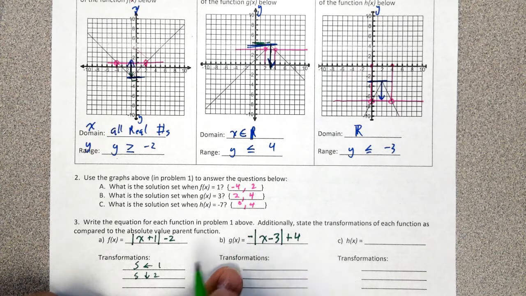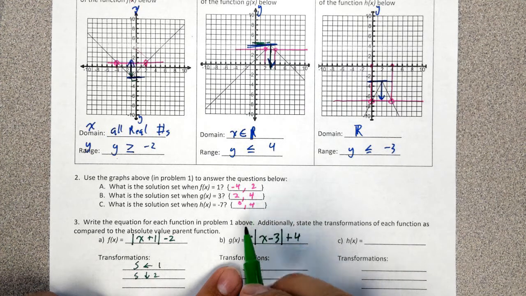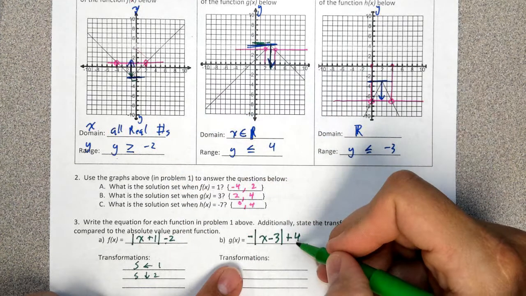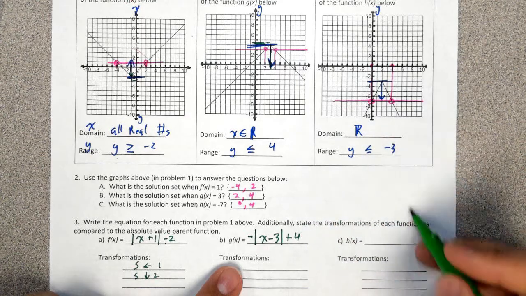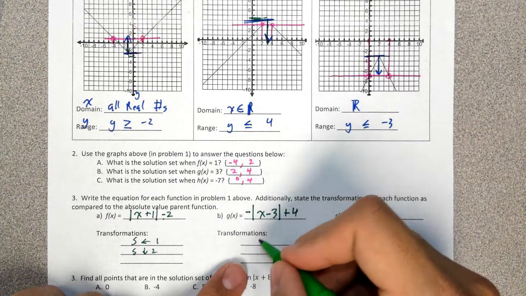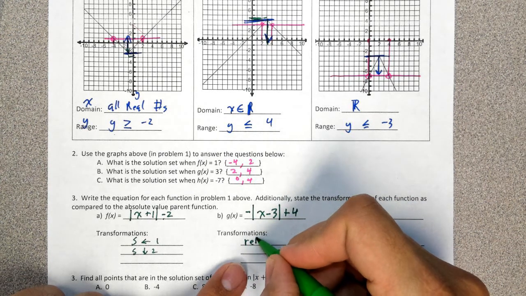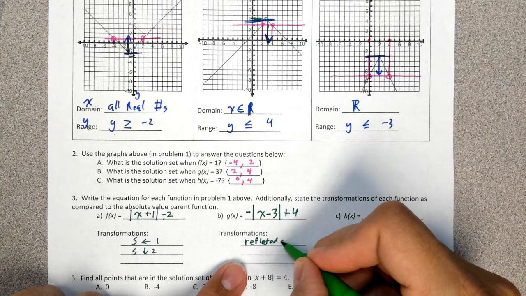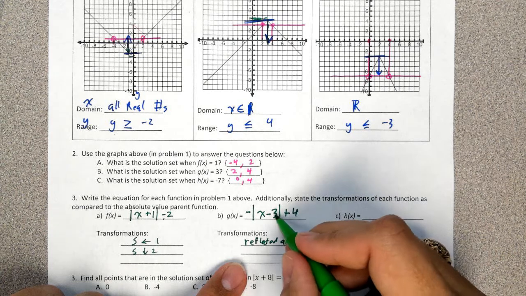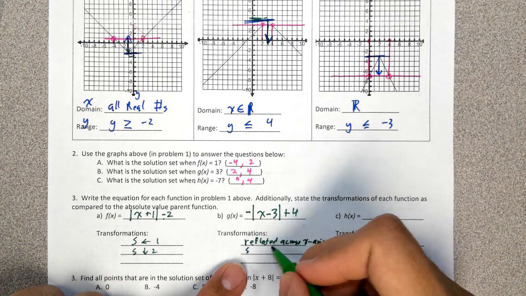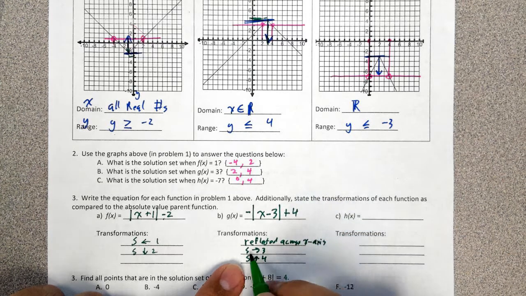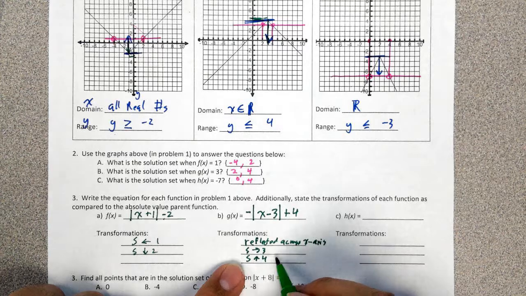You can see these are the same numbers that I was using. Well, some of these are the same numbers as before. Here's a -2 for my range, 4 for my range, and I'm sure the -3 will come into play over here. Transformations. What happened? I reflected across the x-axis. I shifted right 3, and then I shifted up 4, or translated right 3, translated up 4.